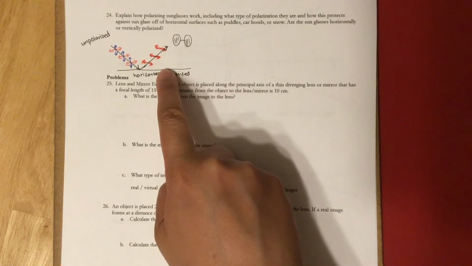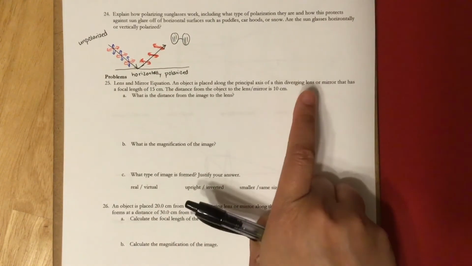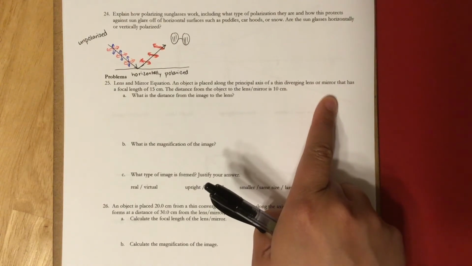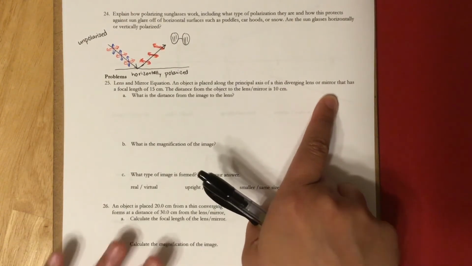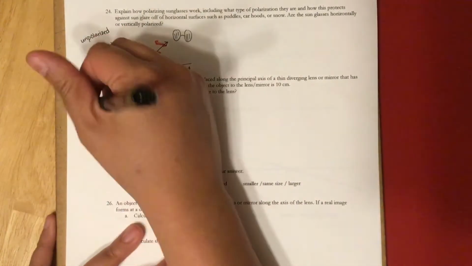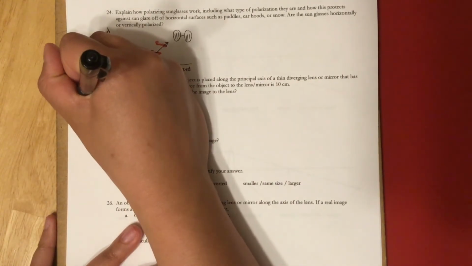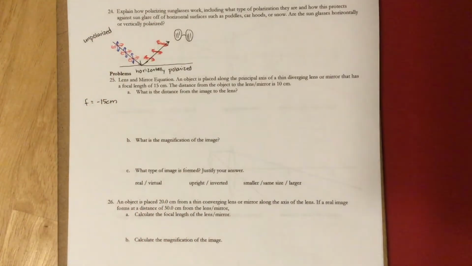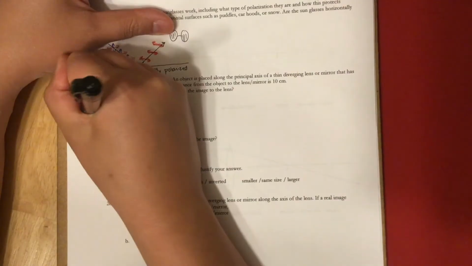Vertical filters block horizontal. Now, if this is a diverging lens or mirror, we are being tricky. If it's a diverging lens or mirror, that means this focal length is actually -15. But hey, that's worth writing down in case we try to trick you again. So DO is 10.